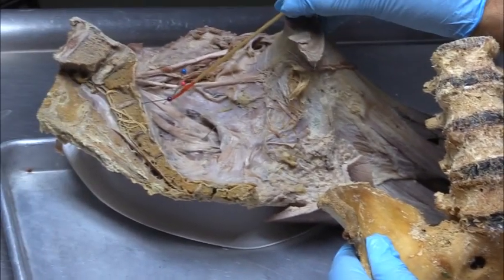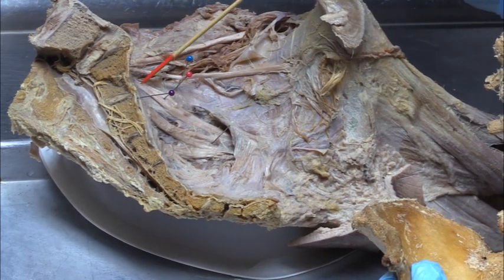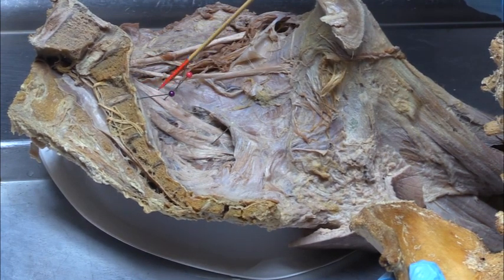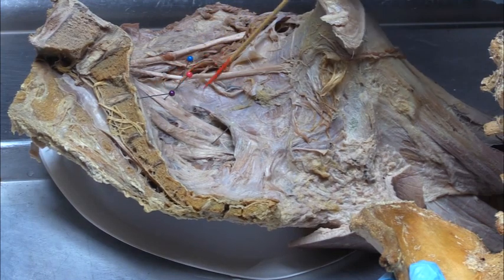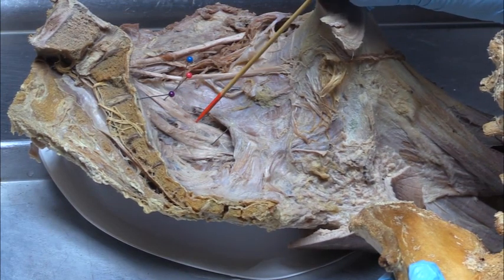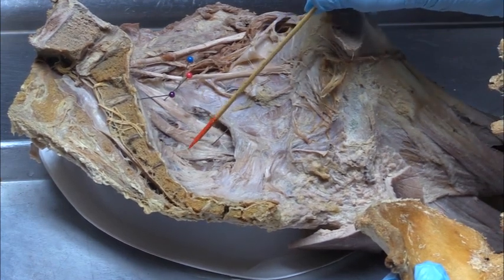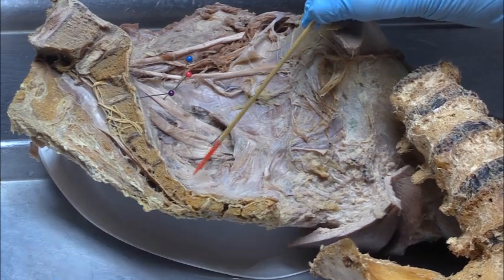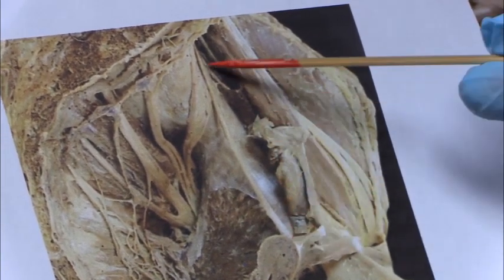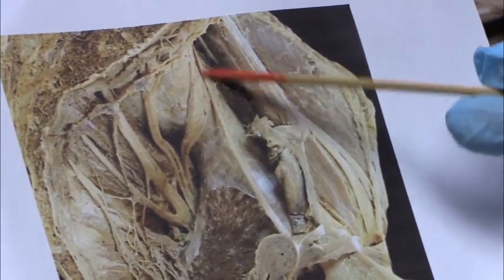Now the sacral plexus is formed by this trunk here, which is the lumbosacral trunk. So it's a part of L4 plus S1. The part of L4 plus S1 is the lumbosacral trunk, so that's part of the sacral plexus. The rest of the sacral plexus is S1, S2, S3, and S4. Here we see the obturator nerve. This is the lumbosacral trunk, that's L4 and L5.